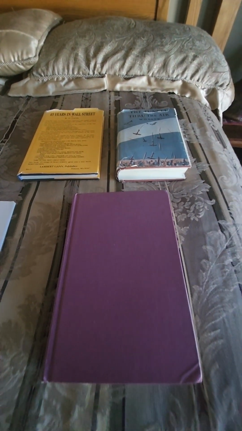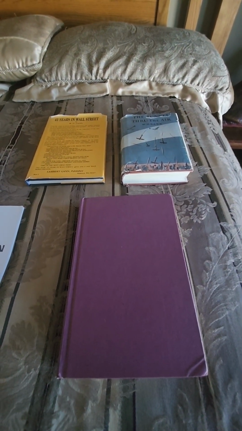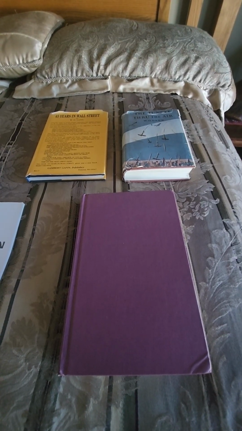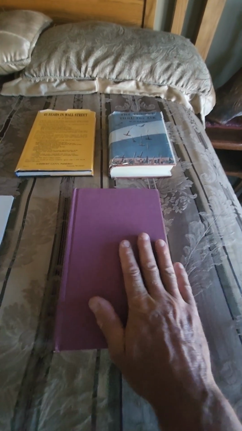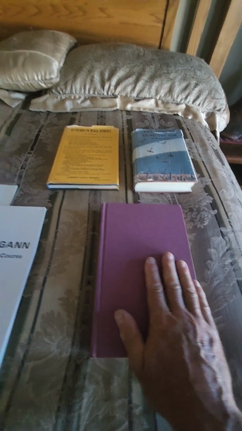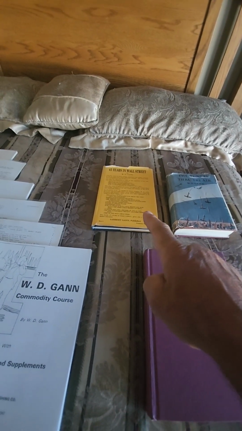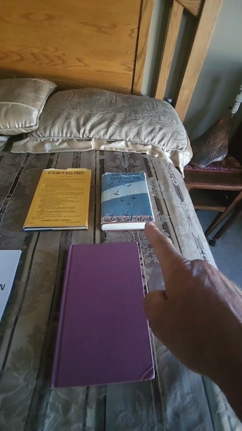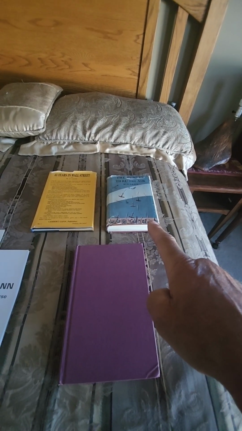It also comes with these 3 books. I'm going to include these because these are super important books. This one, How to Make Profits in Commodities, 45 Years in Wall Street, super awesome book. Tunnel Through the Air, major cycles, major.